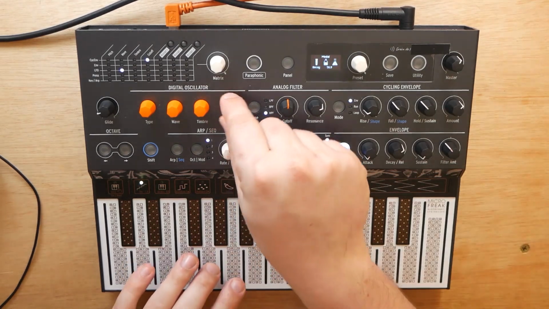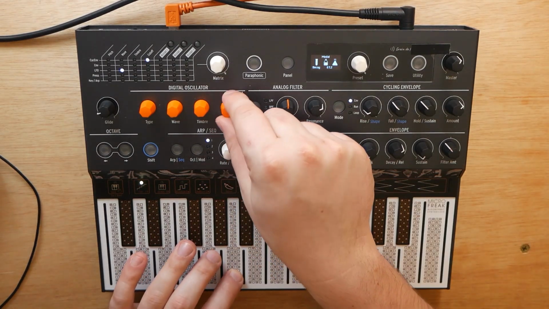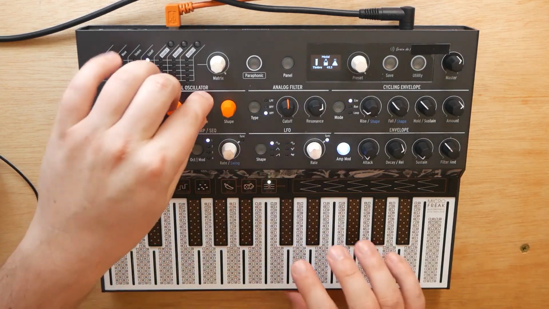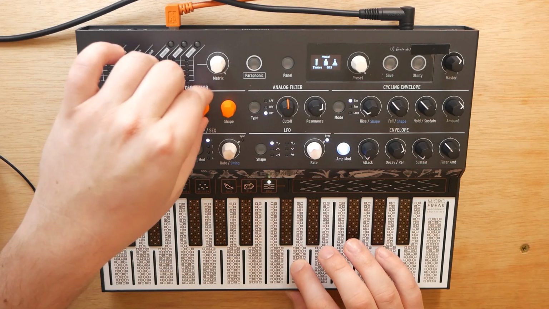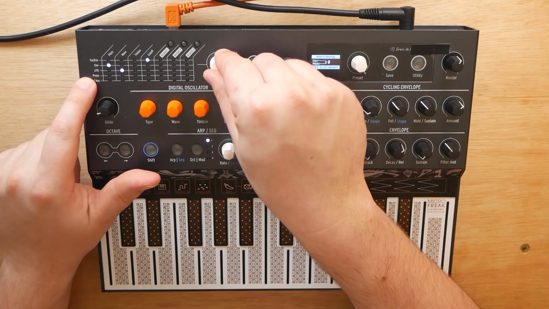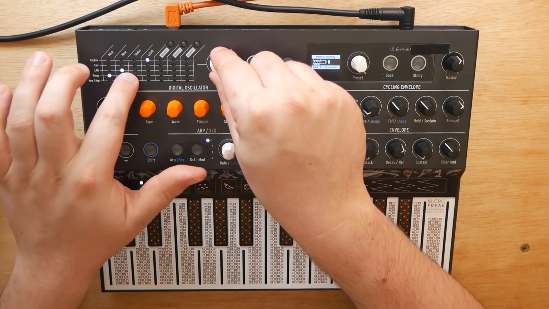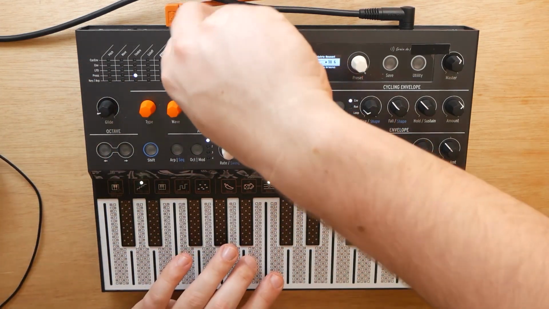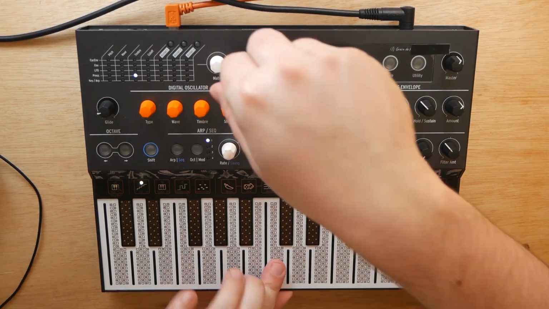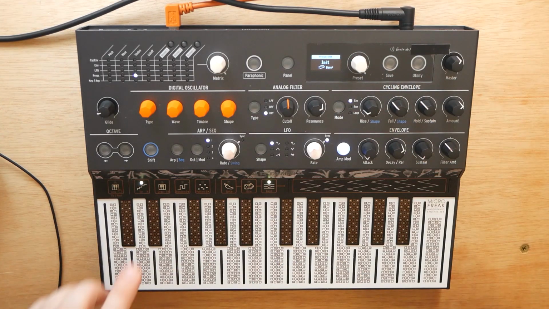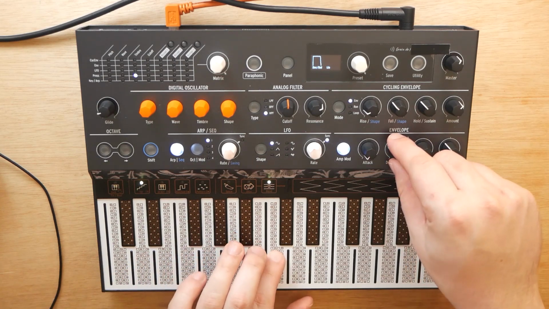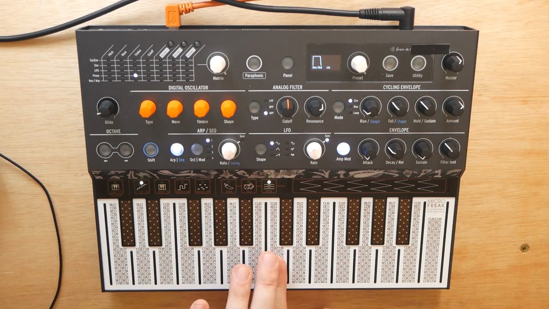Okay, so let's see. We said it was going to be the timbre knob that we set to work with the keyboard presses. So we're going to go ahead and go to press for our source, and we're going to scroll to timbre for our destination. We're going to turn that way up. So we'll actually be able to hear that way better if we turn on the arpeggiator. And let's go here. There you go.